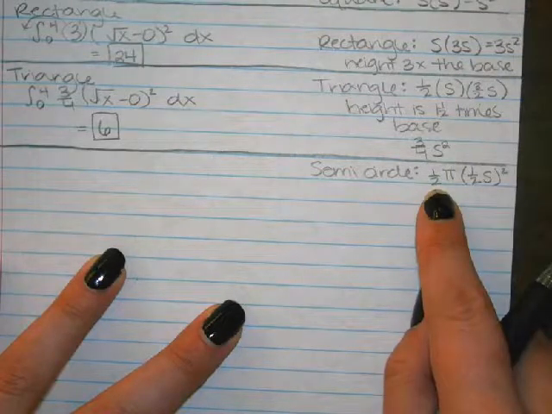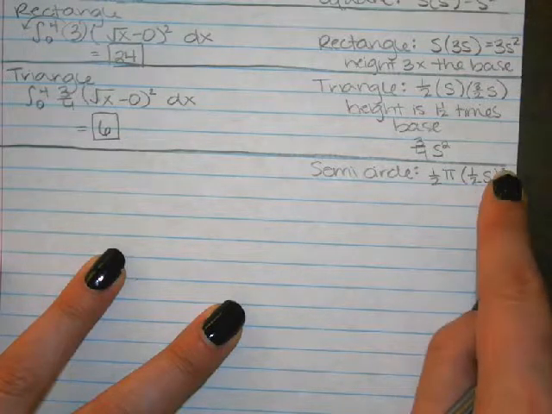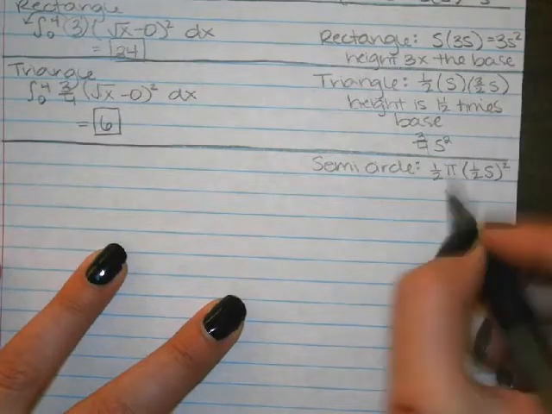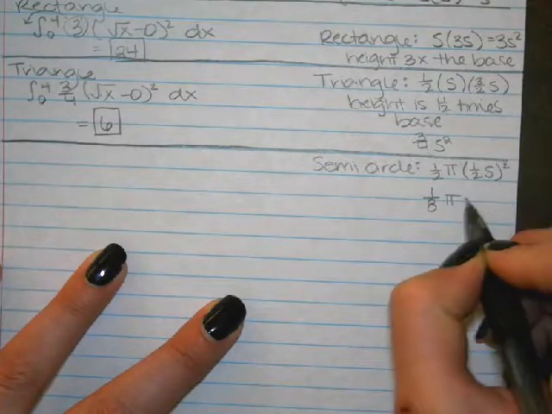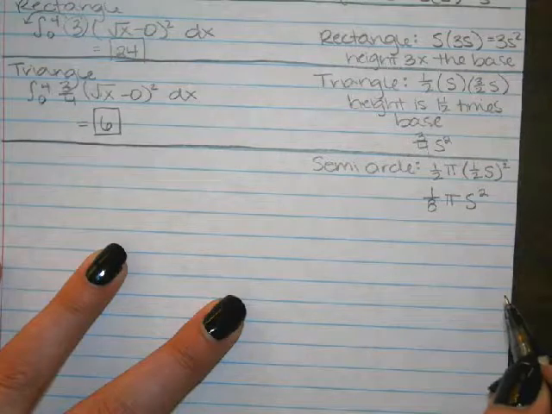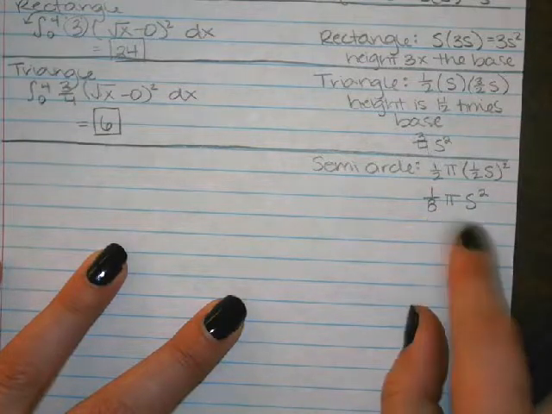It's not 1/4 though. Be careful about your form. It's 1/8. You guys see that? Because the 1/2 is squared, but you also have another 1/2. So it is 1/8 pi S squared. And that, for me, feels confusing because I just want to say 1/2 pi S squared, but I have to remember what the S represented. And I have to find my radius, okay? So 1/8 pi S squared.